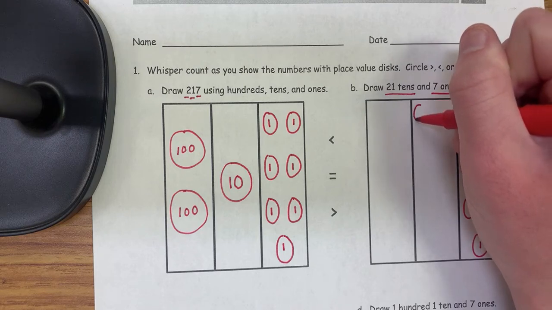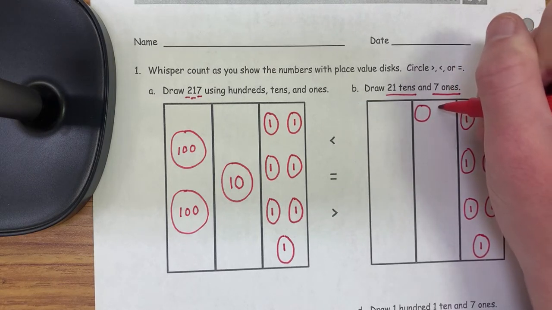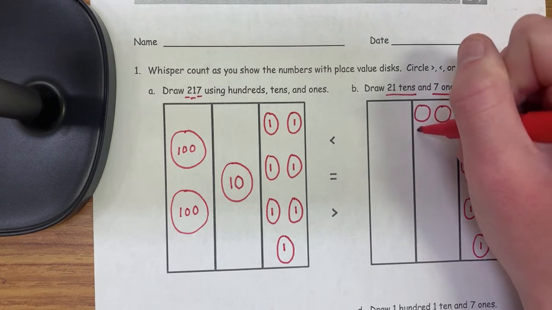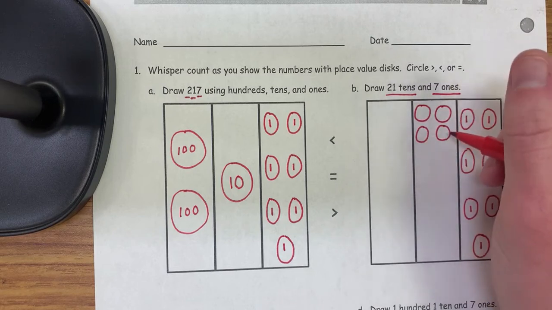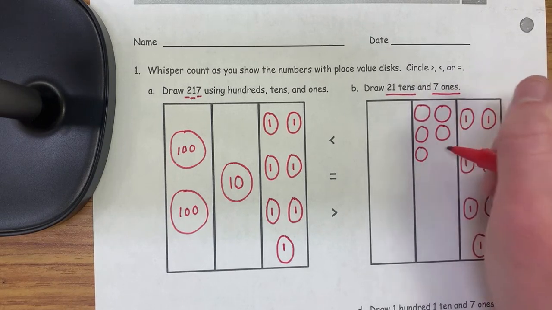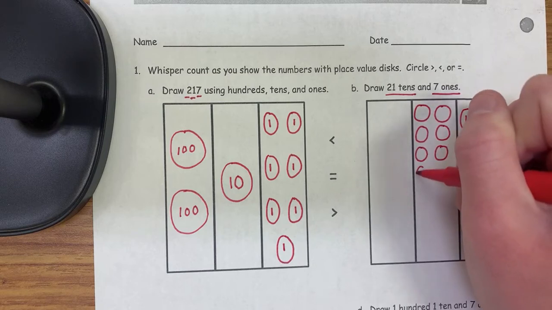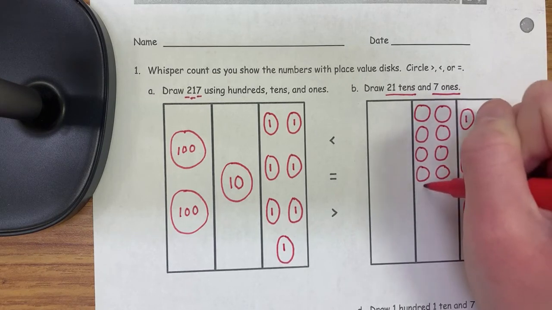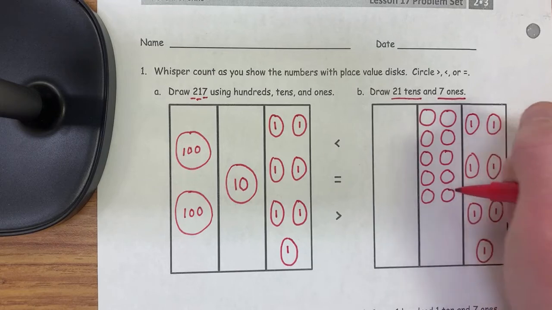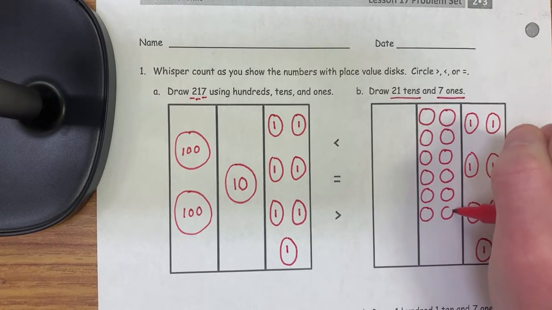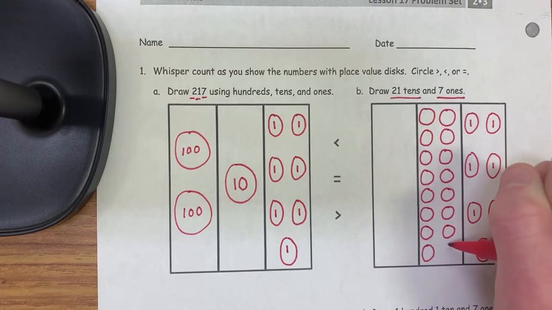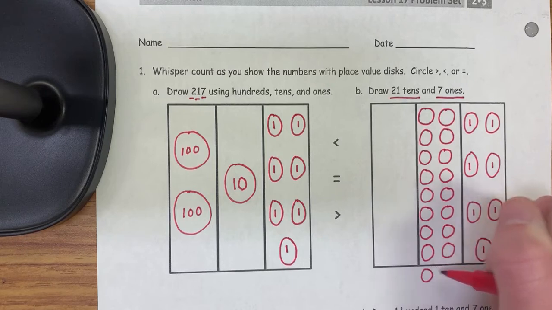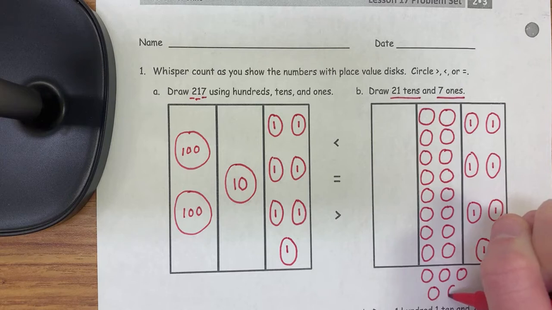And one way we can do this is to draw 21 circles. So we're going to make them kind of small. So we're at 1, 2, 3, 4, 5, 6, 7, 8, 9, 10, 11, 12, 13, 14, 15, 16, 17, 18, 19, 20, 21.